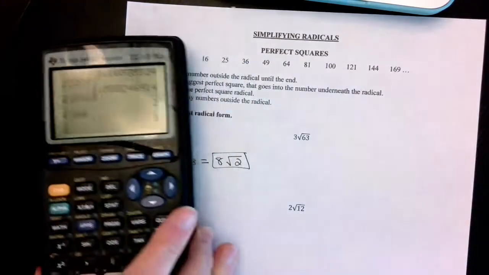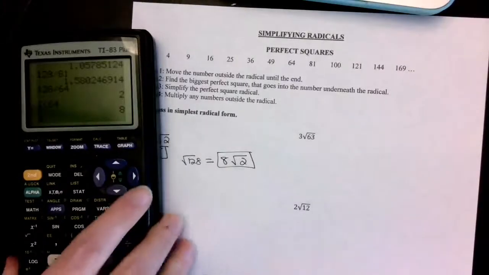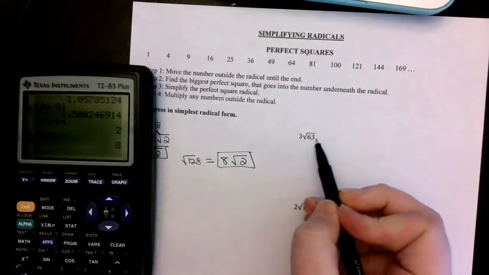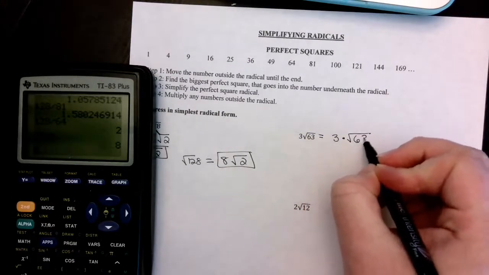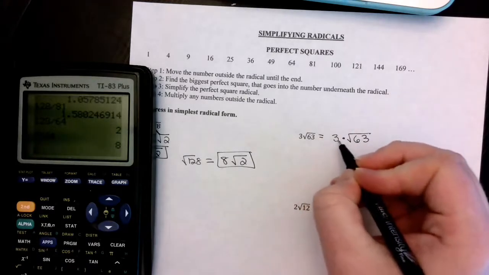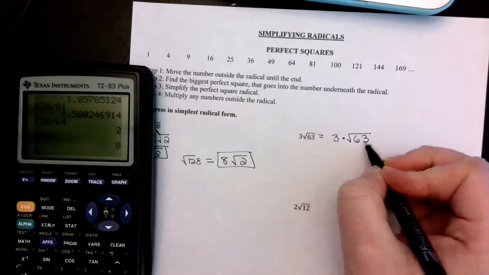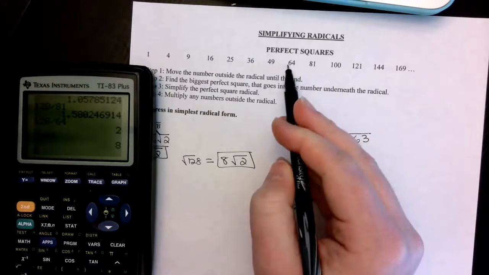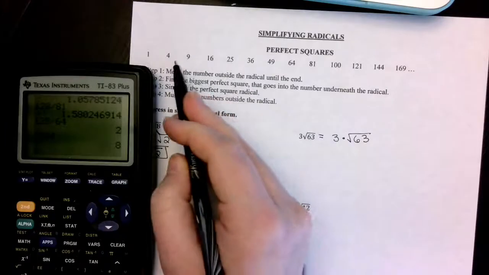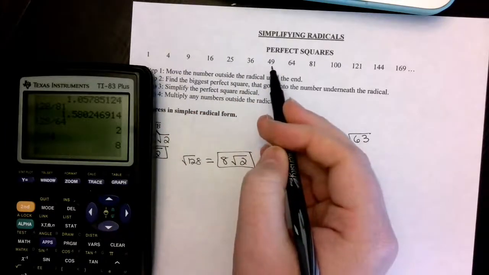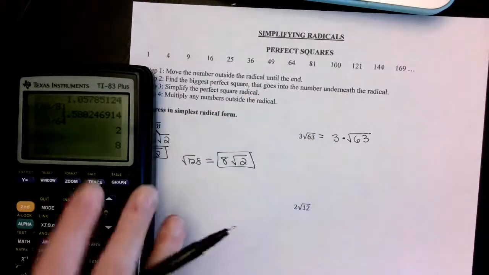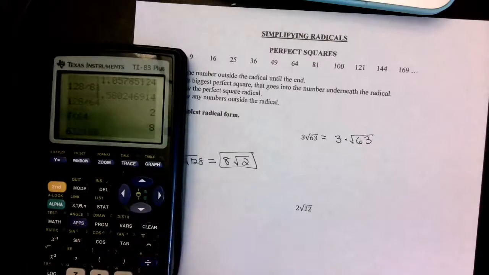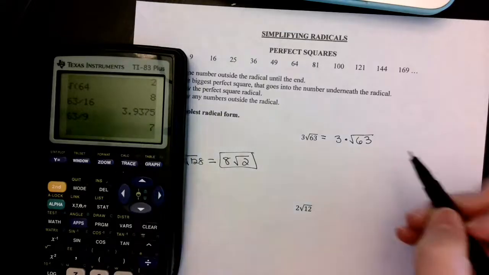Alright, let's look at the next one. Now in the next one, there's a 3 outside. What this really just means is 3 times the square root of 63. So I'm going to ignore the 3 for a second and just break down the square root of 63. 63 falls right here, so then I'm going to start trying the numbers to the left of 63. I know 49 doesn't work, I know 36 doesn't work, I know 25 doesn't work. Let's try 16. Gives me a decimal. Let's try 9. Gives me a whole number, which is 7.